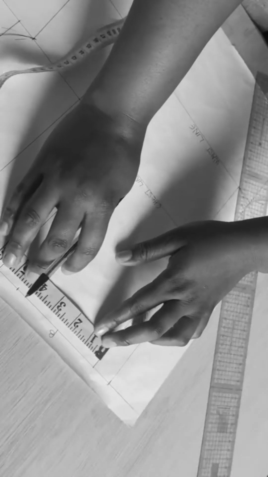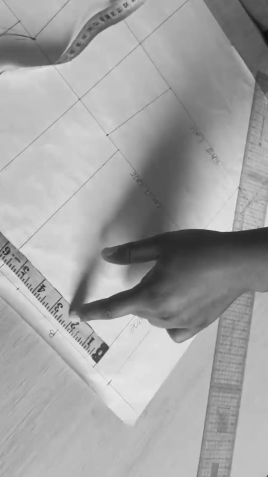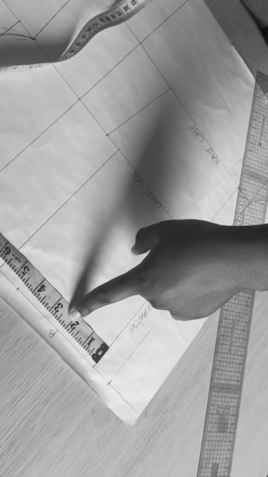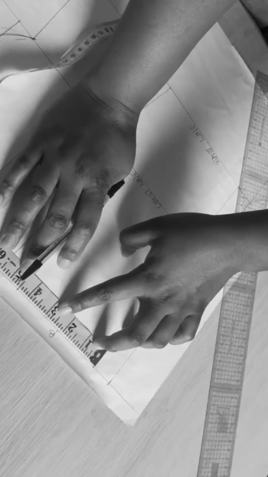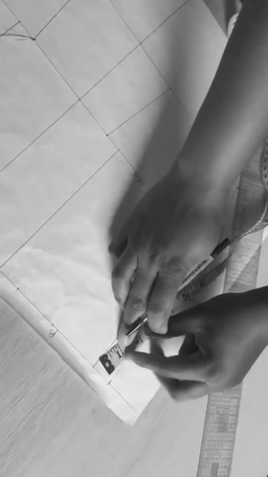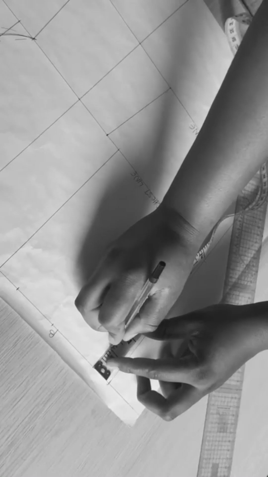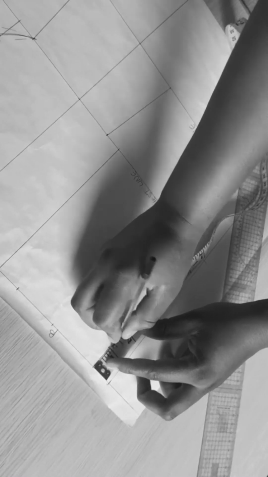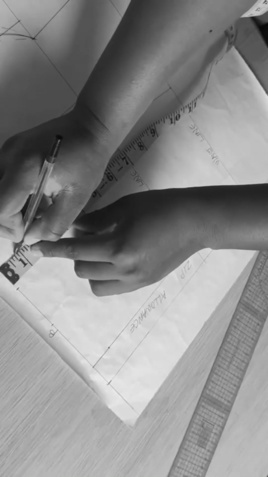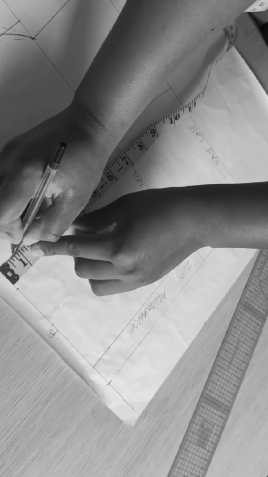My back, remember, the neck width for the front bodice is 2.5. So we do the same here, 2.5. I'll come down by 1 inch here. And over here, remember we also came down by 3/4 for the front bodice as well.